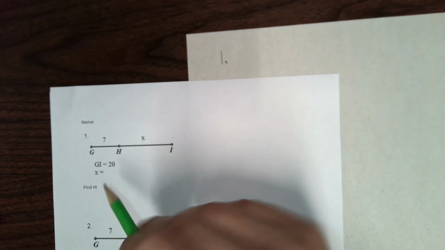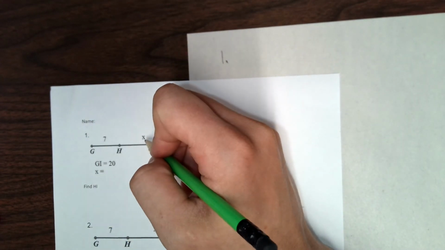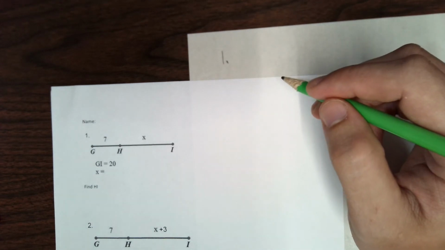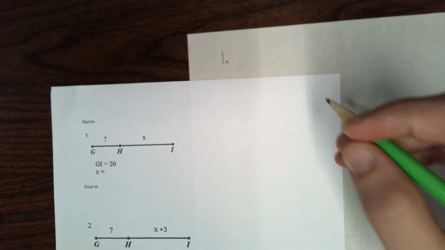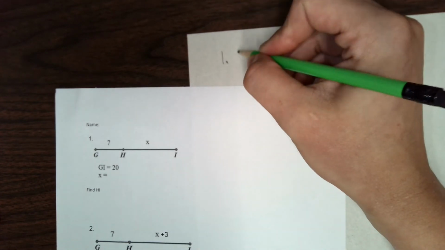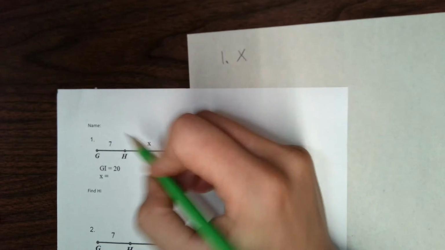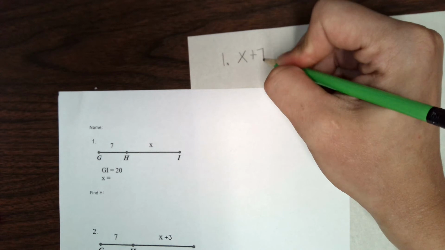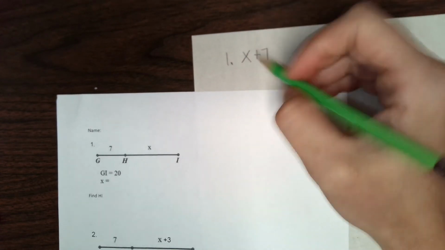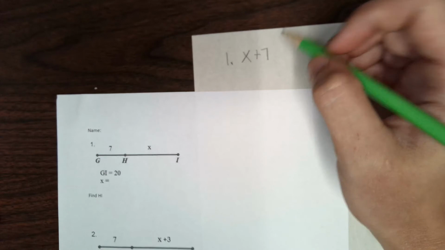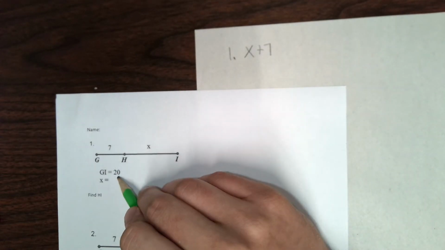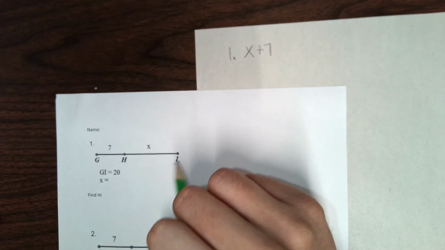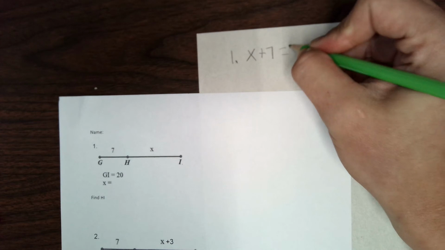All right, I don't want to see just subtraction, which you could do, 20 minus 7 gets you 13. I want you to set up an equation here for the first 3 because it's going to make setting up the other ones a lot easier. So we have X, this piece, plus 7, the other piece. And yes, you could put 7 plus X, but if you put X first, it's just what you guys are used to. So we have X plus 7 equals the whole thing. Here, the whole thing is 20. So from here to here is 20 equals 20.